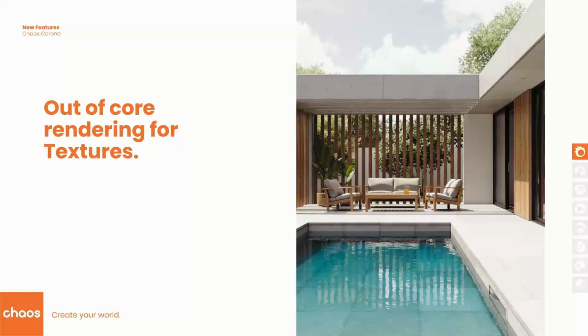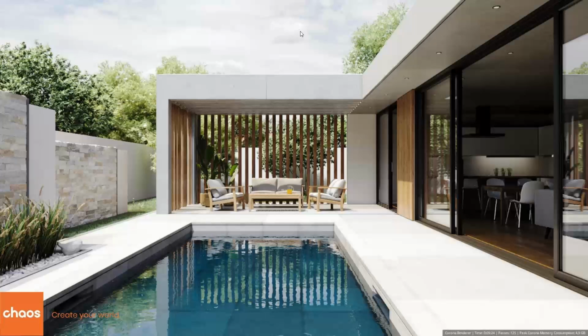That's all done automatically for you, although you do need to toggle this feature on. So here's a bit of an example. It's the same scene, and this example image was rendered without out-of-core rendering for textures being turned on. If you take a look at the lower right corner, you're going to see that the peak Corona memory consumption was 4.9 gigabytes. Now, if we enable out-of-core rendering for textures, the peak Corona memory consumption is only going to be 3.8 gigabytes.